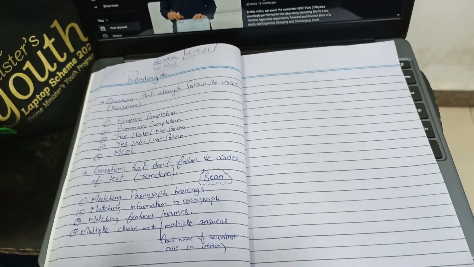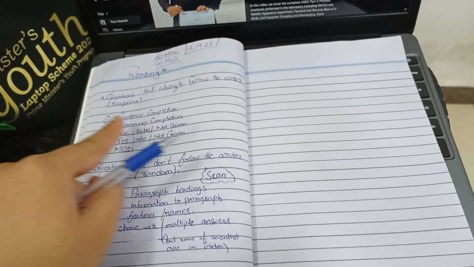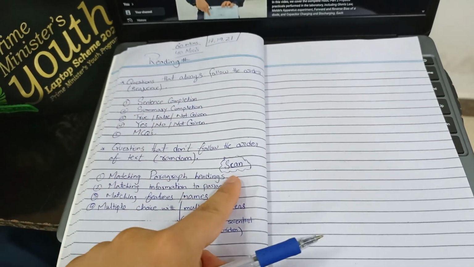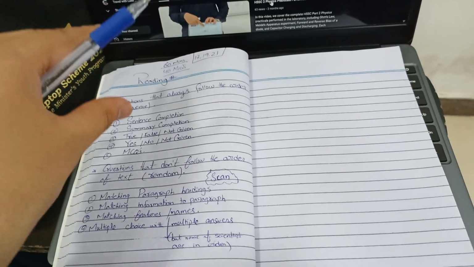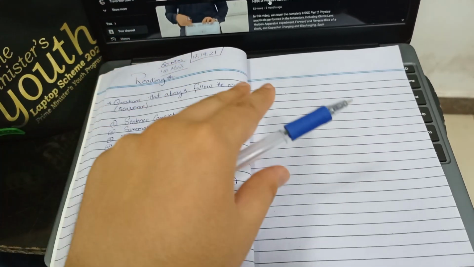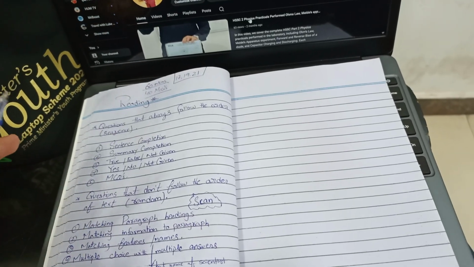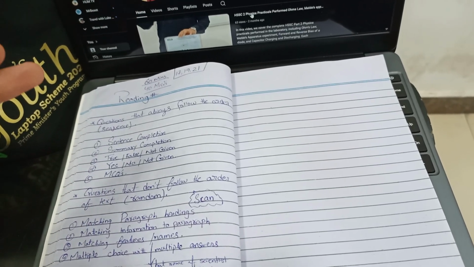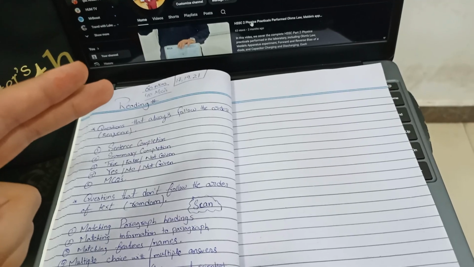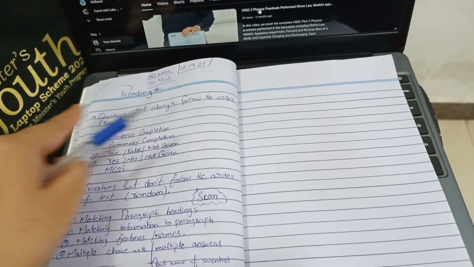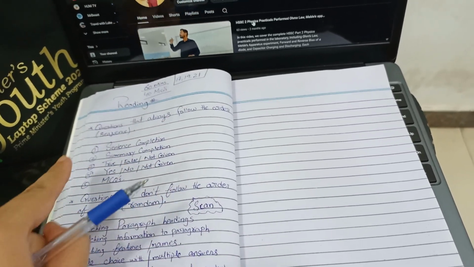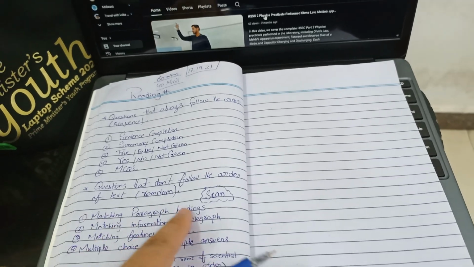You have to read fast like that. And scanning means you have to look for those clue words which are in the question statement, right? Like if the clue word is 1938, move on towards the paragraph and scan for 1938. Where there is 1938, stop and then read.